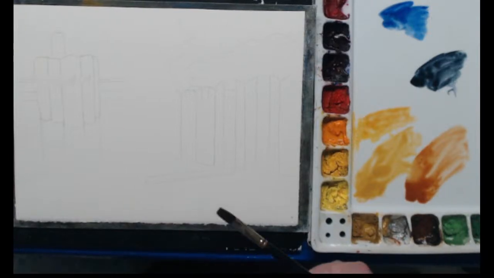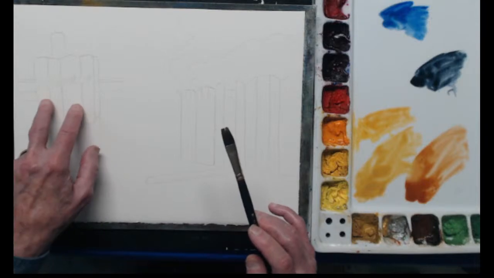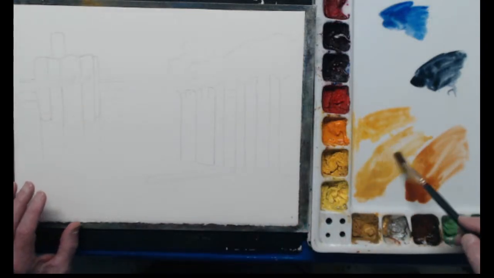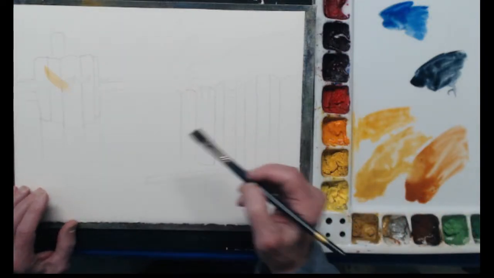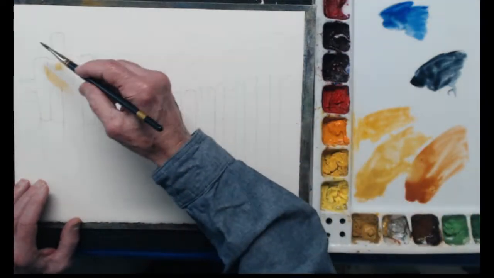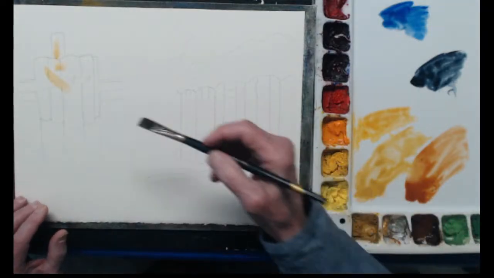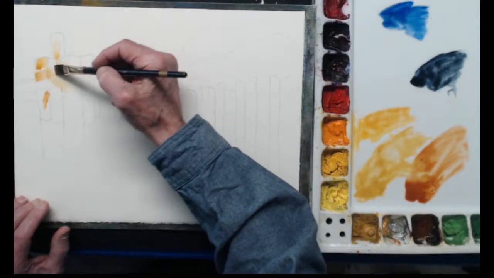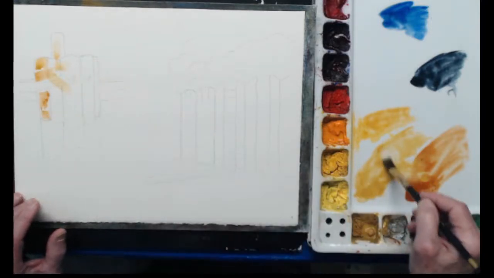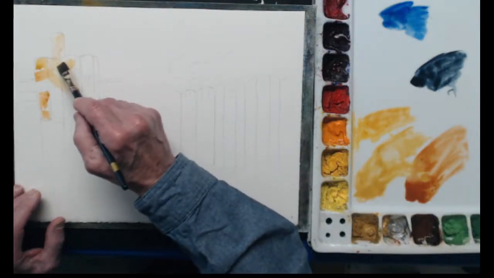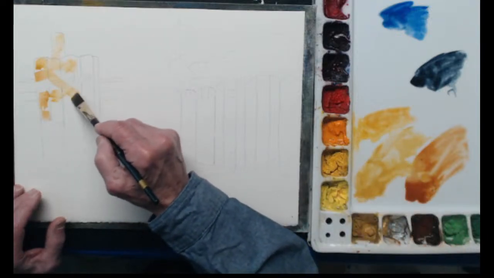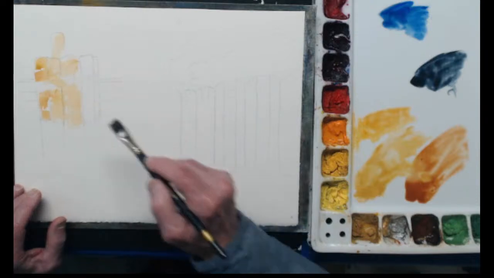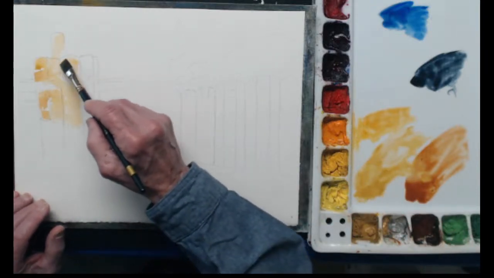So what I'm going to do, I'm going to start here with the poles, and I'm just going to put a real quick wash in here. Just a quick wash, just some color. I'm going to keep some of the area open. I might leave some white paper showing, doesn't matter. I'm just going to get a little base coat down. So I'll start with light colors.